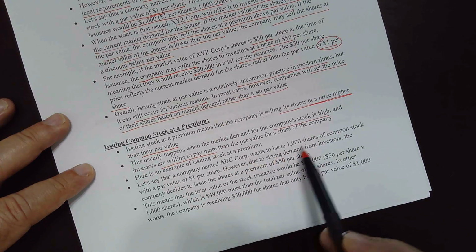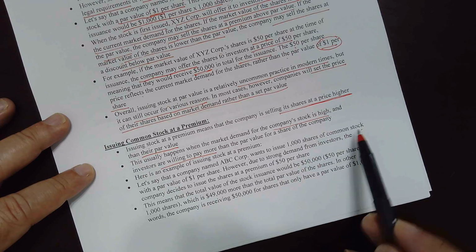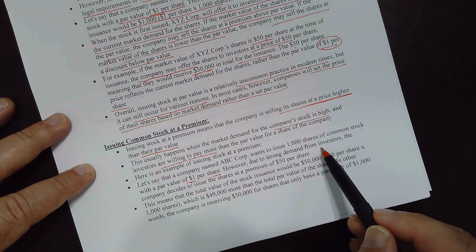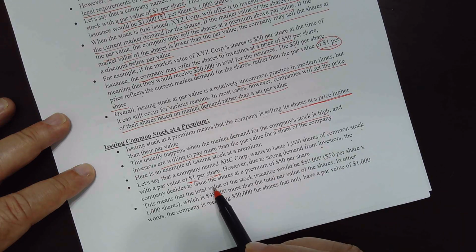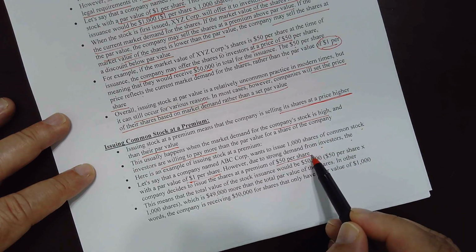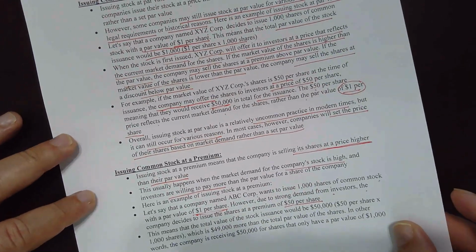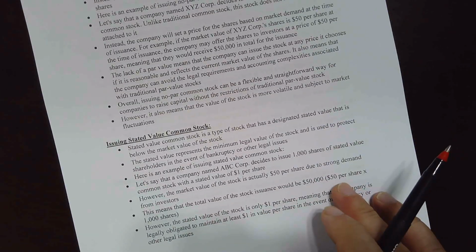ABC Corporation issues 1,000 shares of common stock with a par value of $1 per share. However, due to strong demand from investors, the company decides to sell the shares at a premium of $50. You can read the rest, and it will be the same for that as well.